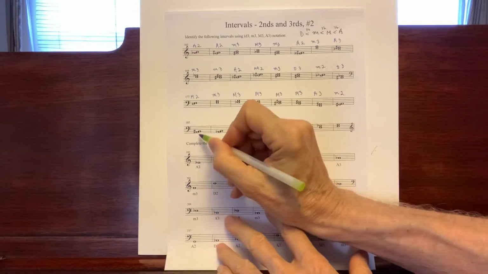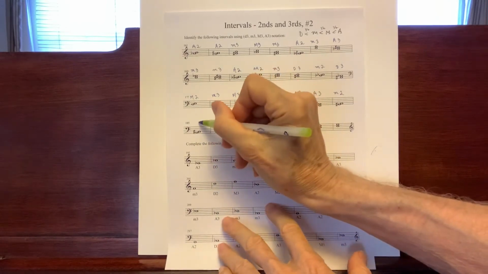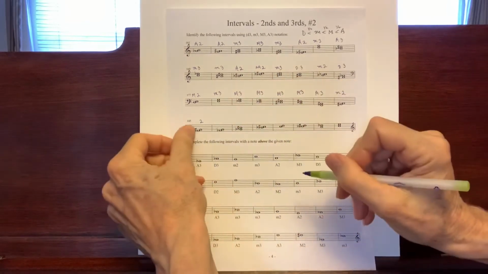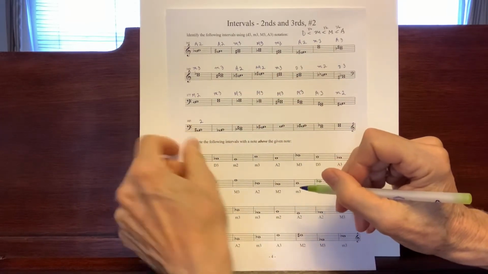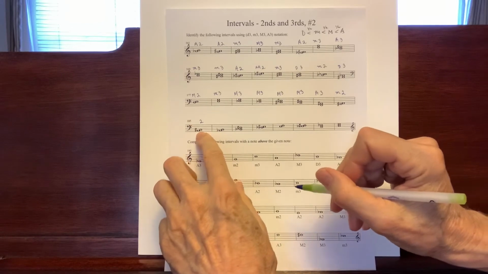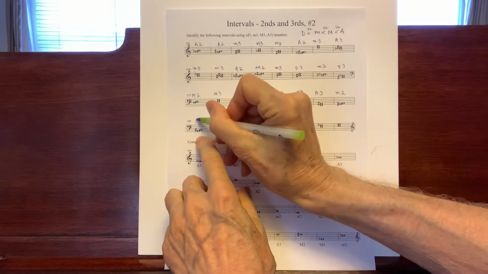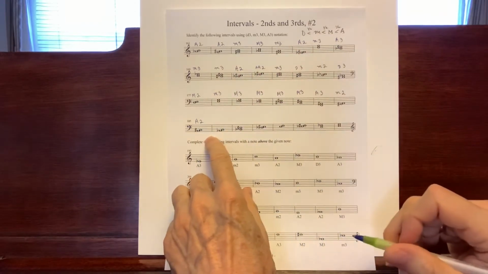And we need A to B sharp, some type of second. I know that A to B is a major second, therefore if I raise the top note, I'm widening it from major to augmented, and that's done.